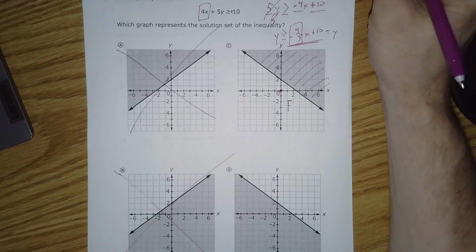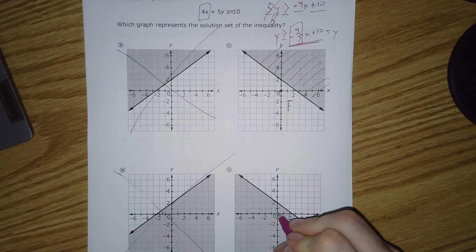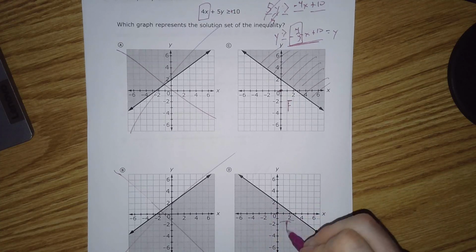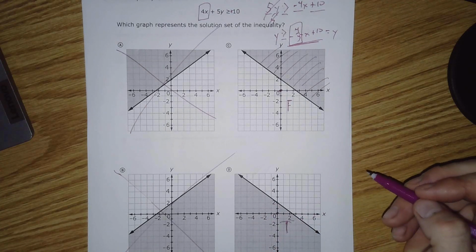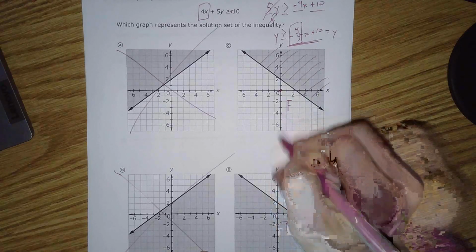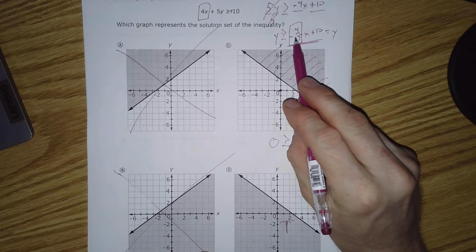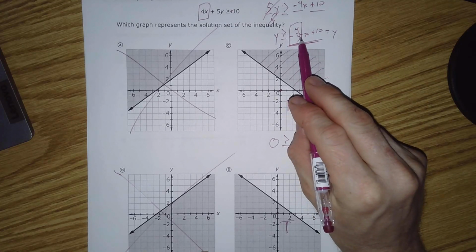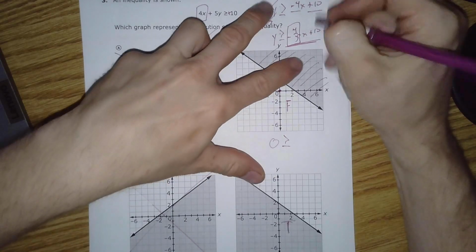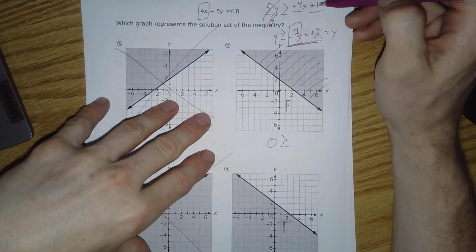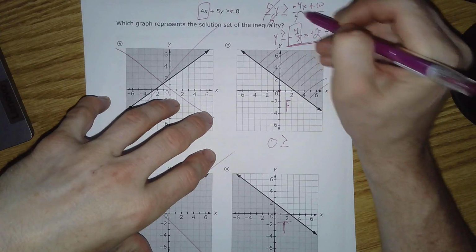Whoops, that happened to all my lights. If it is part of the region, I would expect a true when I put in 0 for x and y. So let's see. y is 0, is greater than or equal to negative 4/5 times 0, which is 0. This shouldn't be 10, this should be 2, because 5 divided by 10 is 2.